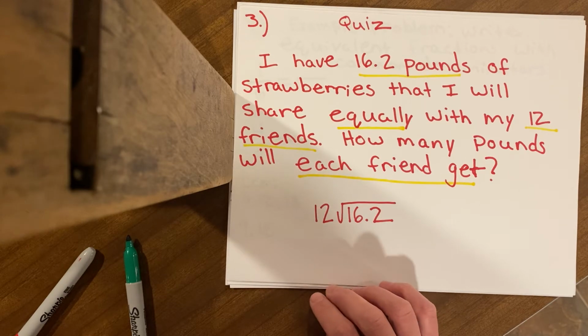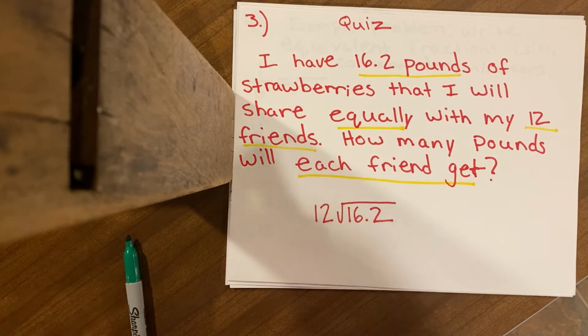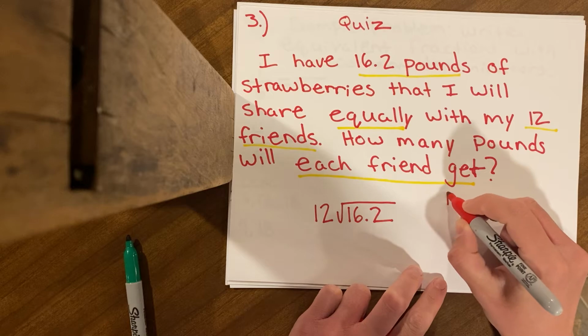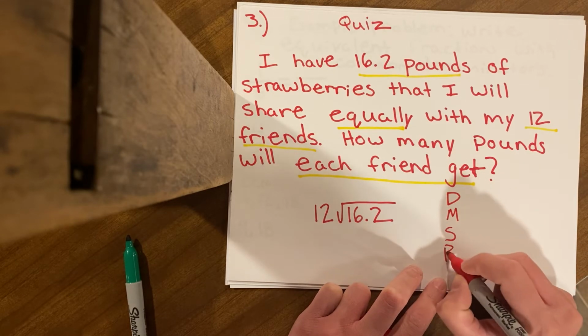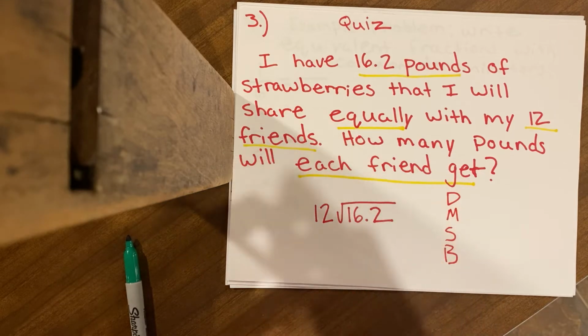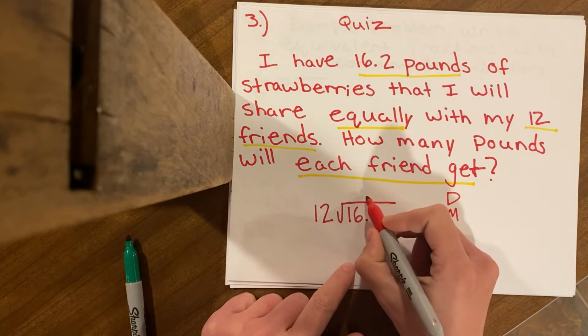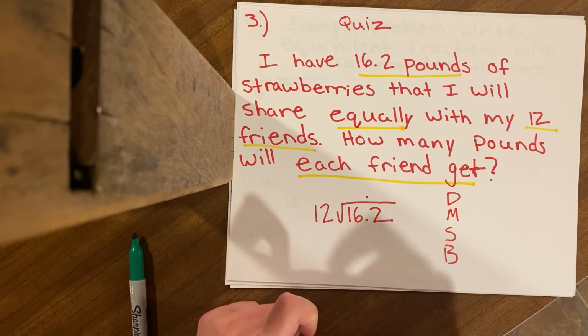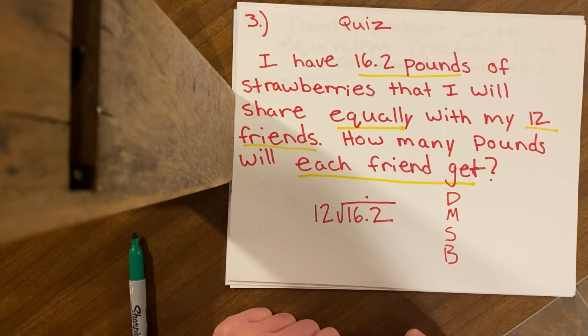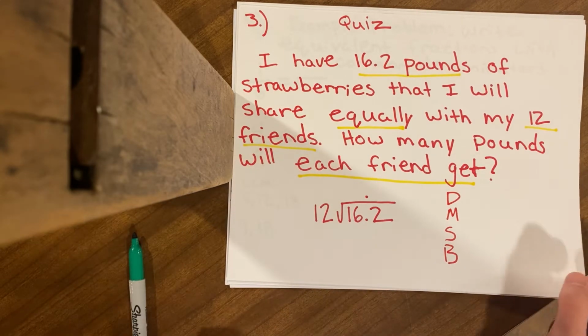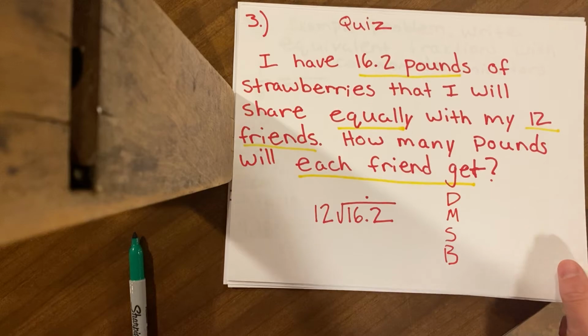So it's going to be the same process as the past two problems. Don't forget, divide, multiply, subtract, bring down. Remember also to place your decimal in the correct place. At this time, pause the video, complete number 3. When you are finished, play the video, and we'll move on to number 4.